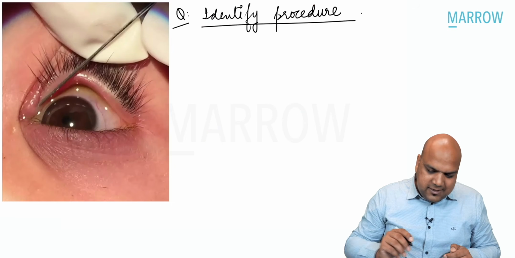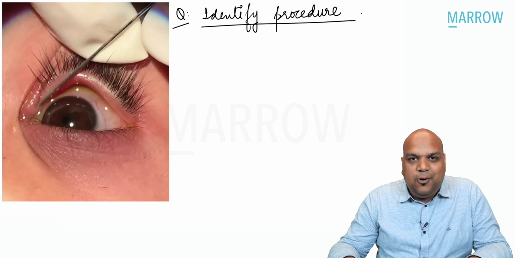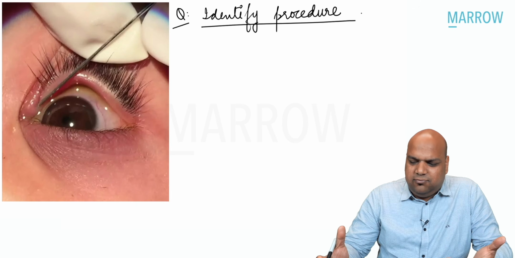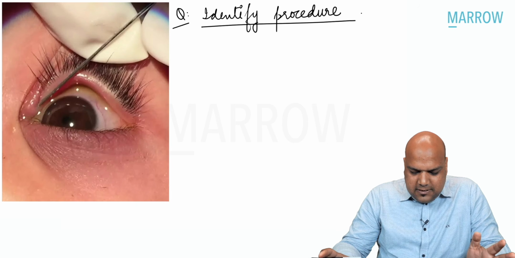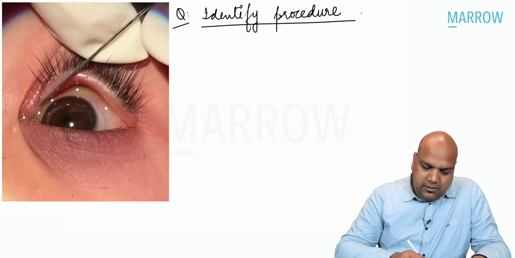Now, moving on to the next image, everyone identify which procedure is being done. Such images have been given a lot of times in the examination, and a lot of students say a lot of weird stuff about this. This is a pretty simple thing. People who know the answer, yes, you are commenting, I hope. But let's see what is being done.